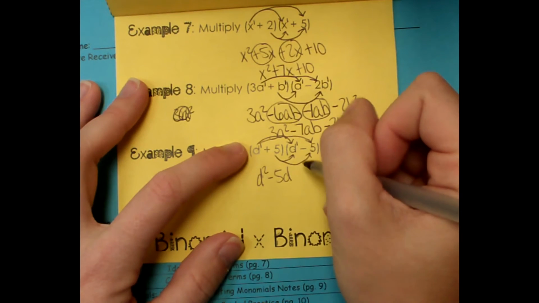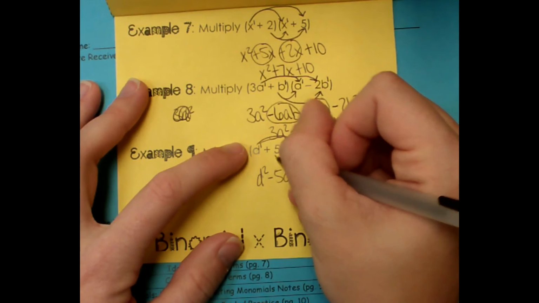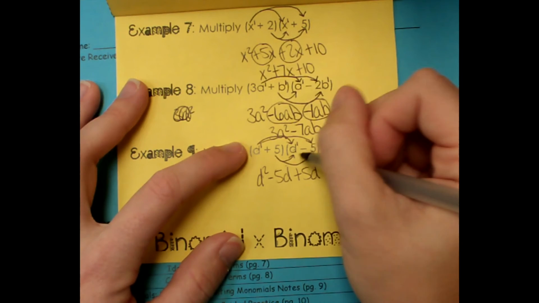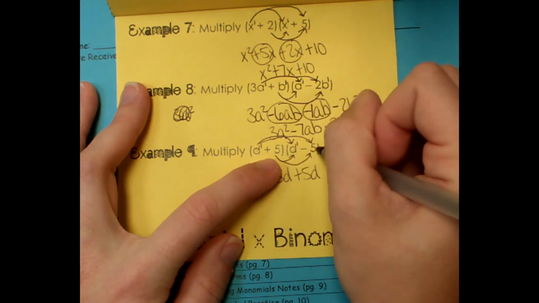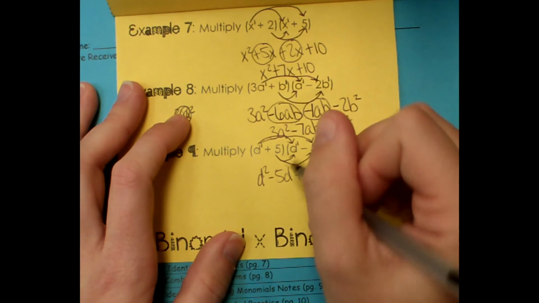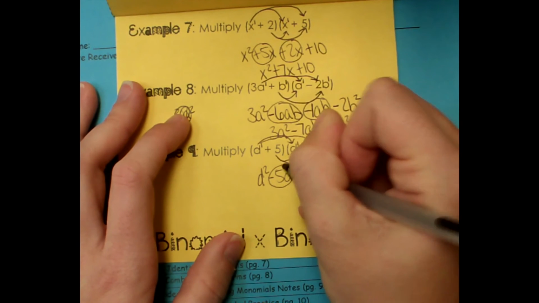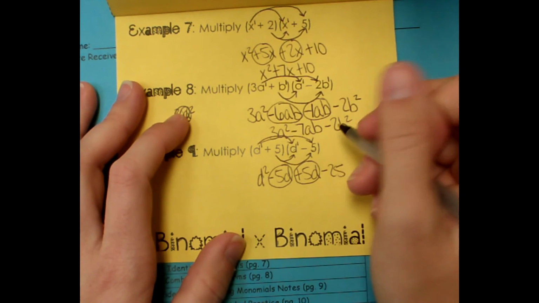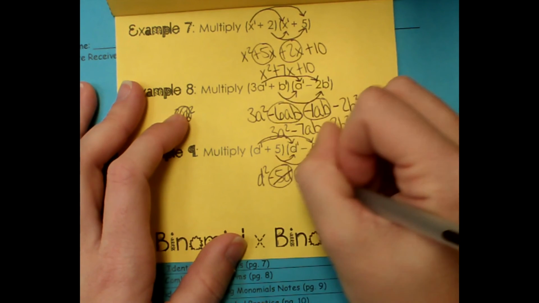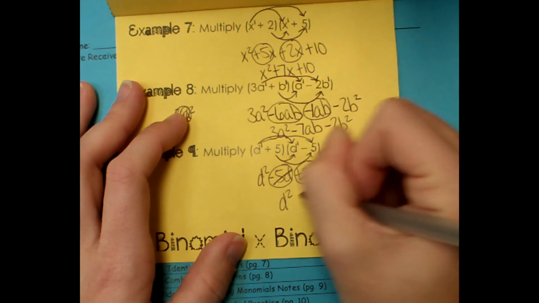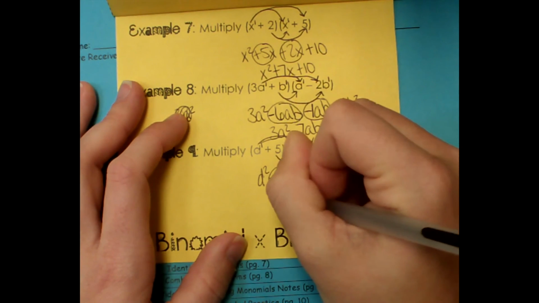That's your outer. The inner terms would be 5 times d, which is plus 5d. And then your last terms, the 5 times a negative 5 is minus 25. Combining our like terms, we have a minus 5d plus 5d. Well, negative 5 plus 5 is 0, so those two will cancel out. And all you're left with is d squared minus 25.